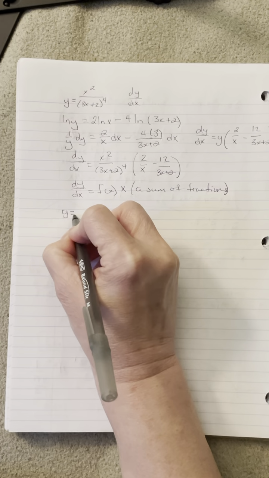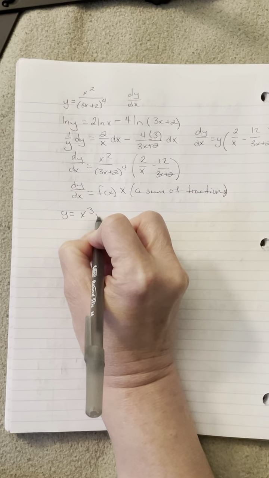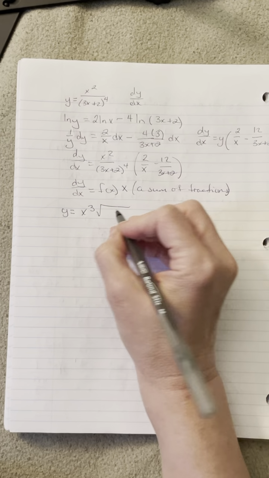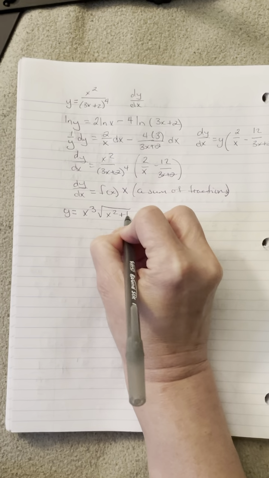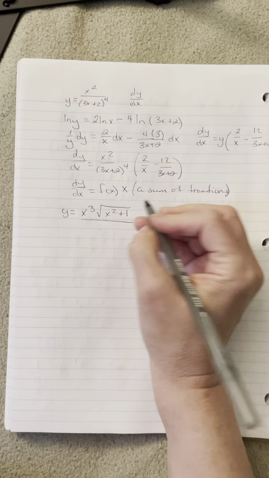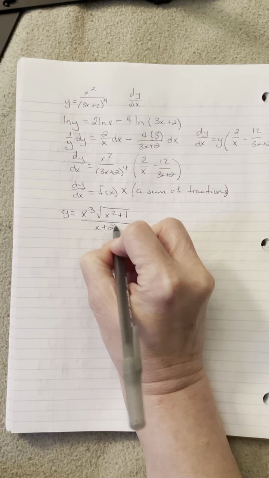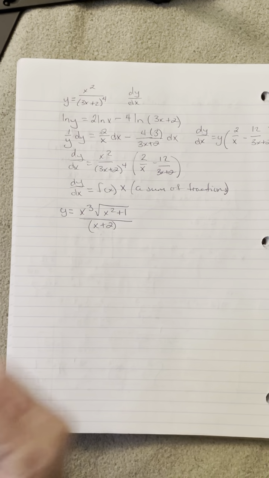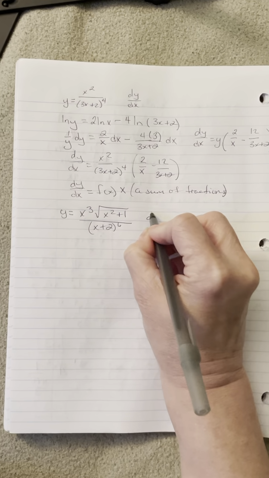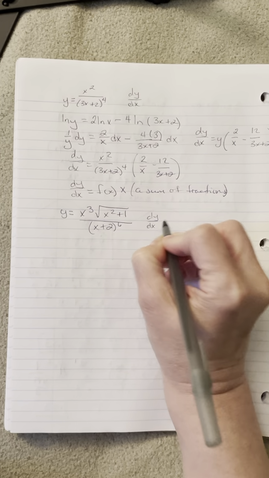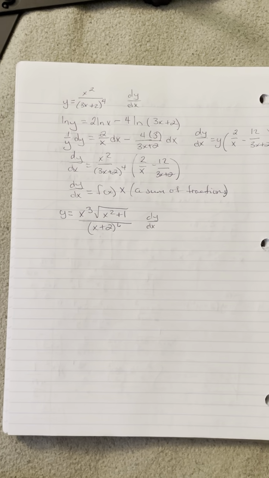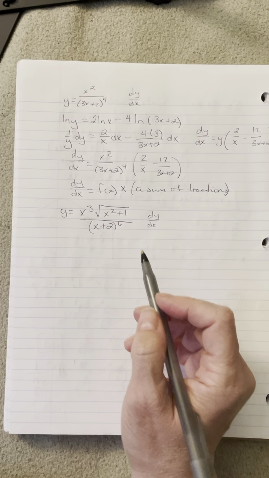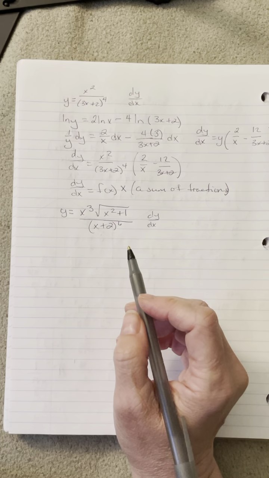y equals x cubed times the square root of x squared plus 1, all over x plus 2 to the 6th power, and we are asked to find dy over dx. So to do that, we are going to natural log all of the parts.